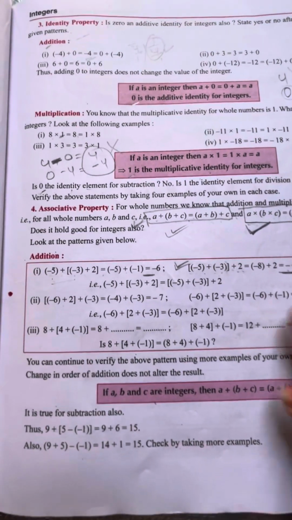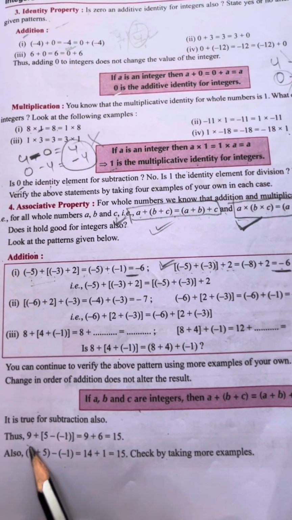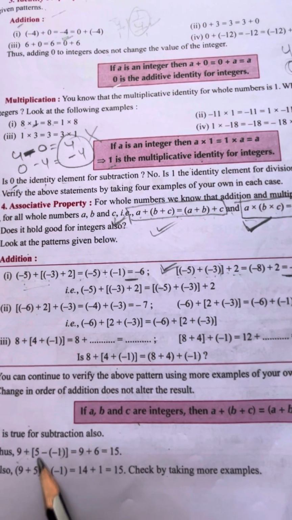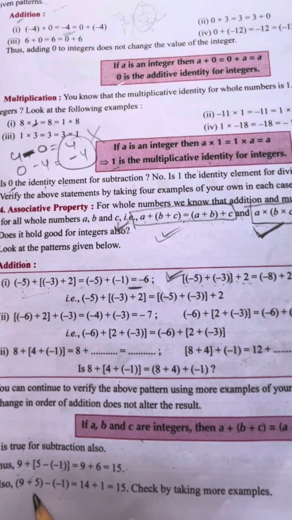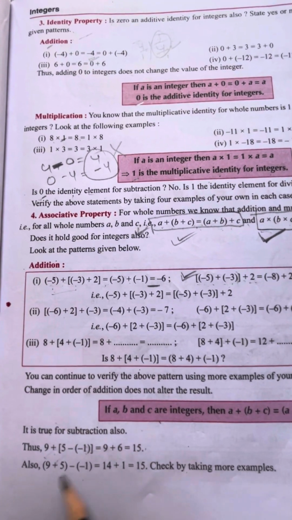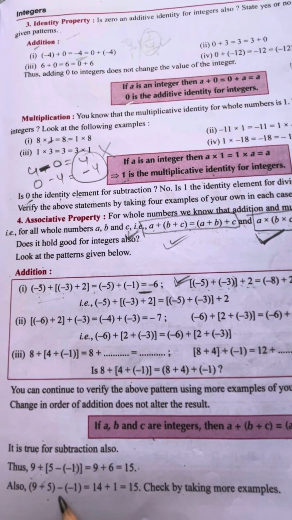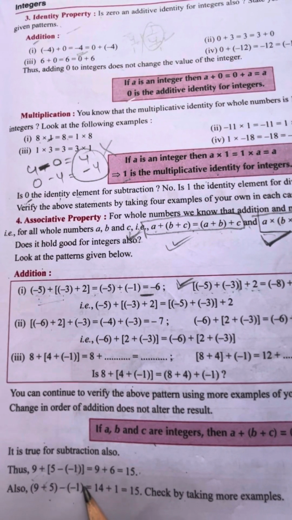Now is it true for subtraction? Let's check. 9 minus (5 minus -1) gives 9 minus 6, that is 3, but if we change the brackets, (9 minus 5) minus -1, this is 4 plus 1, which is 5. So it is not true for subtraction. Let's see some more examples.